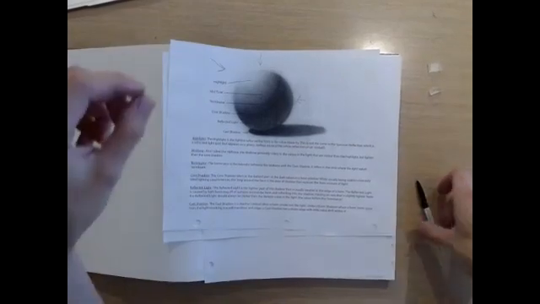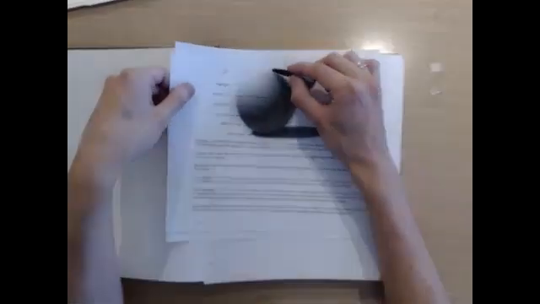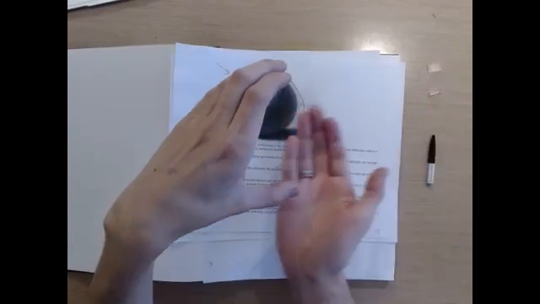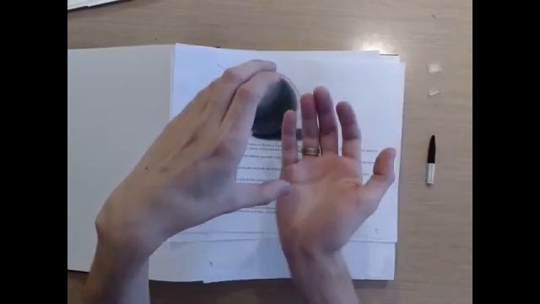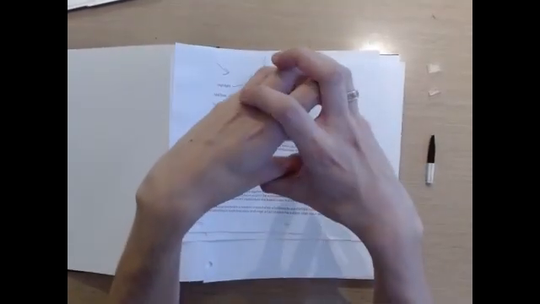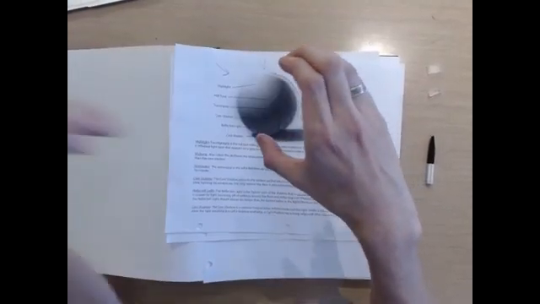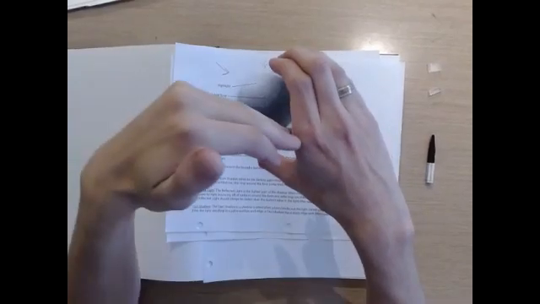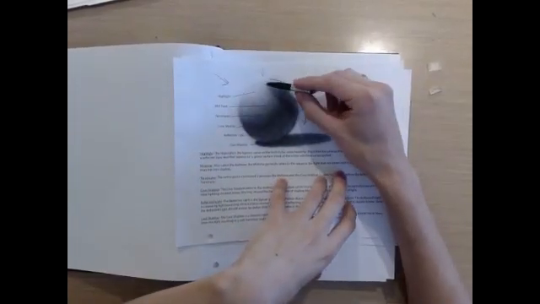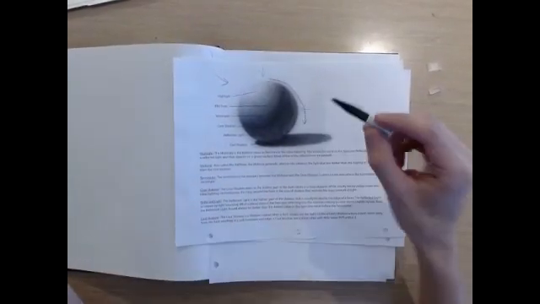And the cast shadow. So everything on the form is called a form shadow. It's the object turning away from the light in space, whereas the cast shadow is the object in the direct path of light, and so it's blocking out the light and forming a cast shadow. The form shadow is going to be nice and soft and transition much more like the gradient that we did.